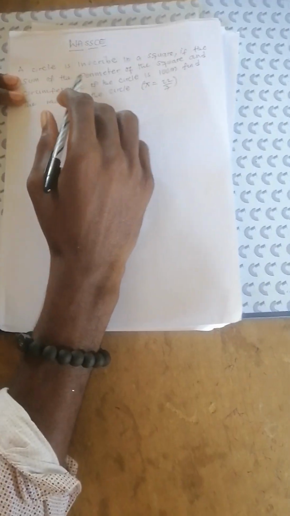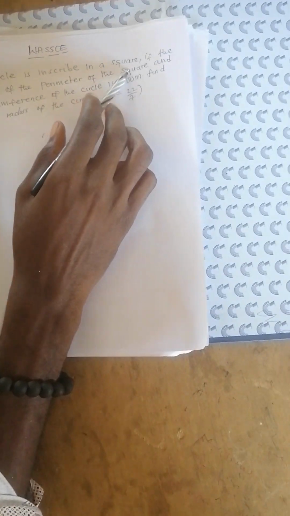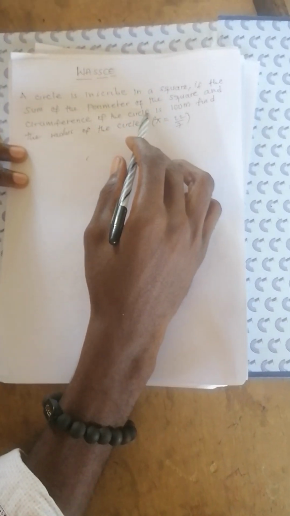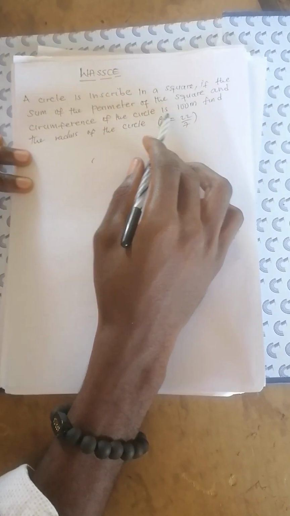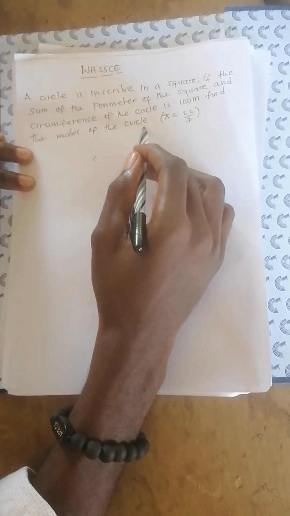The problem says a circle is inscribed in a square. If the sum of the perimeter of the square and the circumference of the circle is 100 meters, find the radius of the circle. Now they said the circle is inscribed in a square.